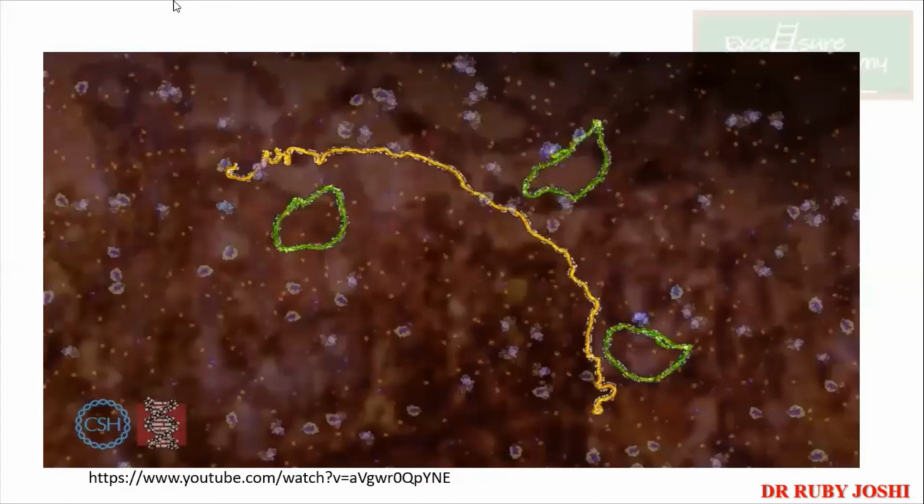Now the question I want to ask is, where is this RNA splicing happening? Yes? Where is it happening? Any idea? Is it in the nucleoplasm or in the cytoplasm?